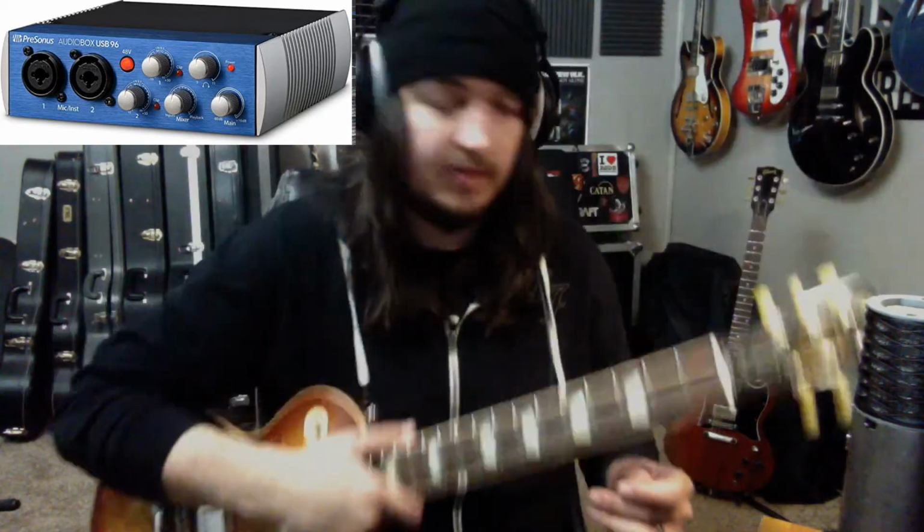Simple 2-input USB interface. You'll see we've got two inputs there. They're combo jacks, which means you can either plug an XLR cable for a microphone or a 1/4-inch guitar jack into them. So I have my microphone going into channel 1, I have guitar cord going into channel 2, and that's it. Everything else is done internally in the program. The other thing is a guitar, and that's pretty self-explanatory. So let's dive into it.